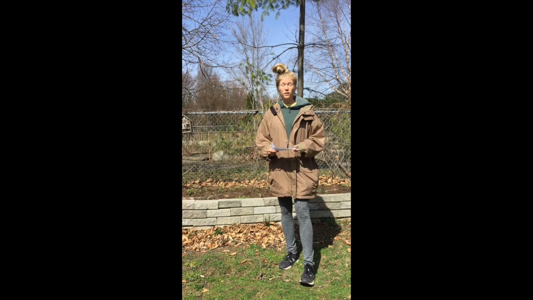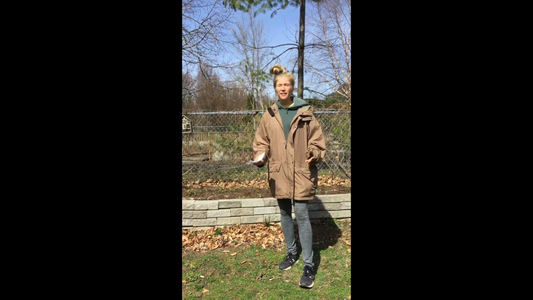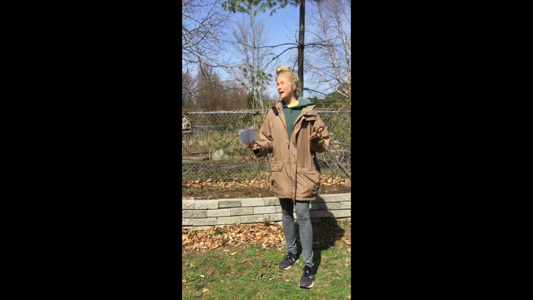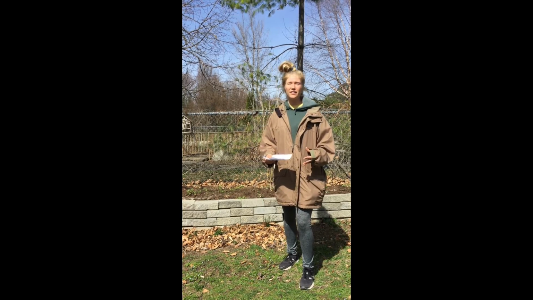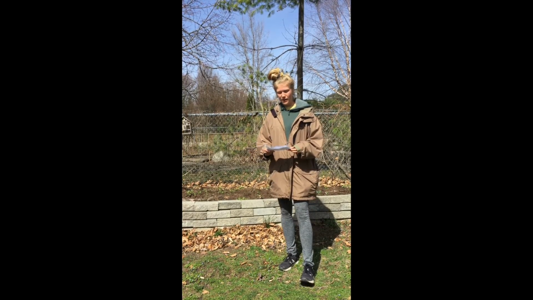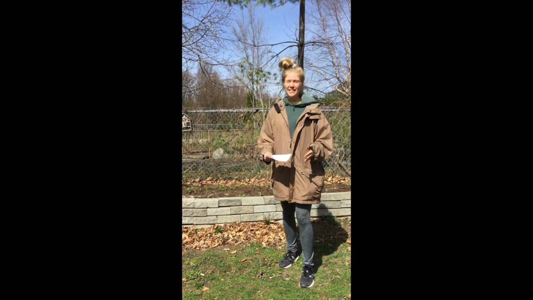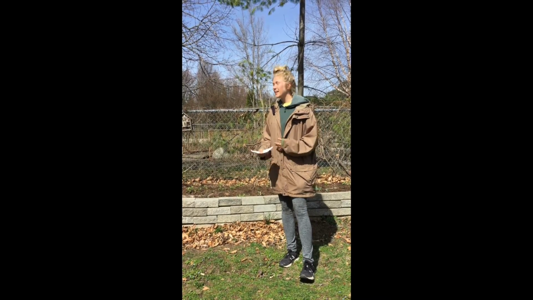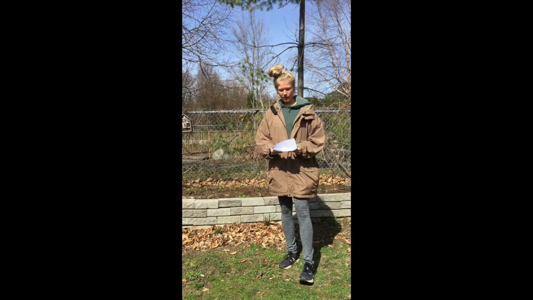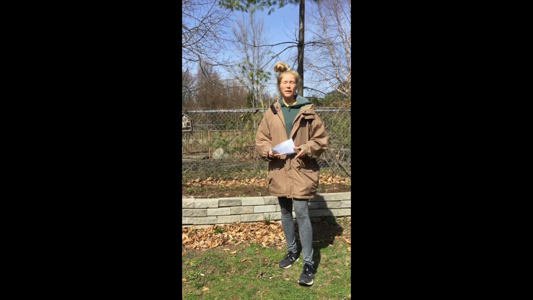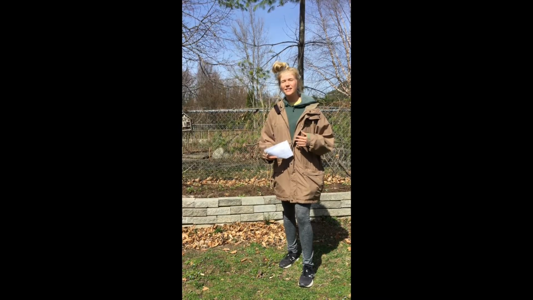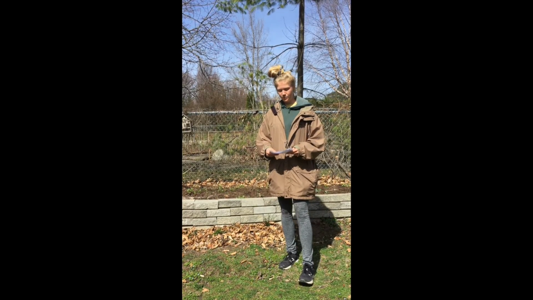And this is also why it's important to create pollinator habitats in our own backyards, in our schoolyards, in our green spaces that we have left. We need to recreate the nesting and the feeding habitats that they need to live. So there are some ways that we can attract more pollinators to our backyards.